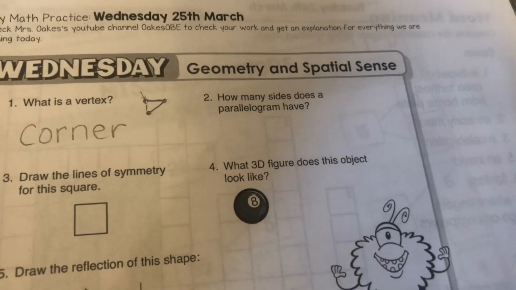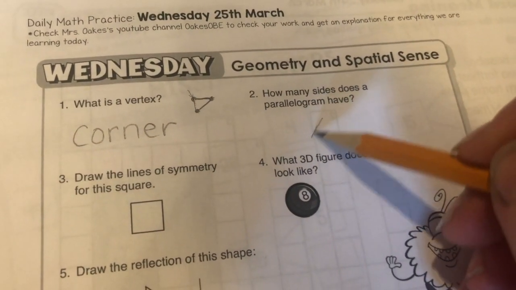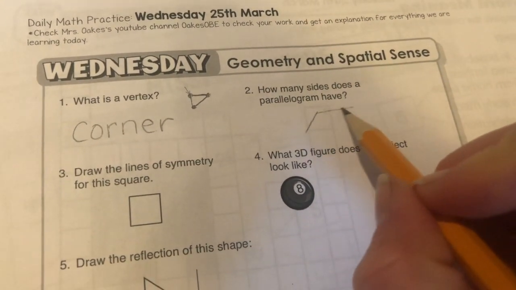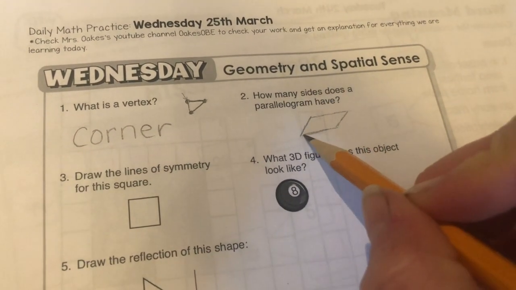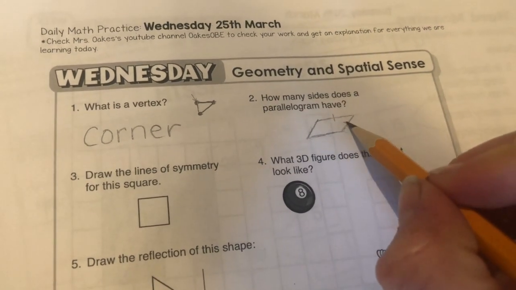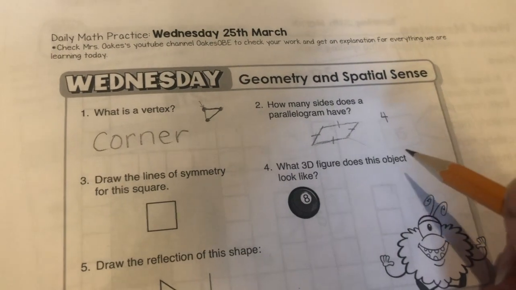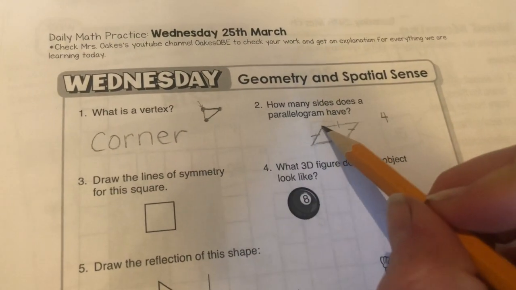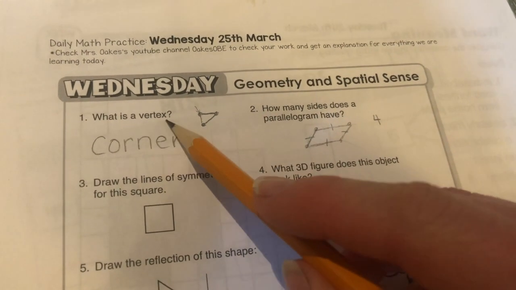Okay, number 2, how many sides does a parallelogram have? So remember when we were in class, I said a parallelogram is kind of like a rectangle that's been pushed on its side. So it has 1, 2, 3, 4 sides. And if you want to get fancy, it also has 1, 2, 3, 4 vertices. All right.